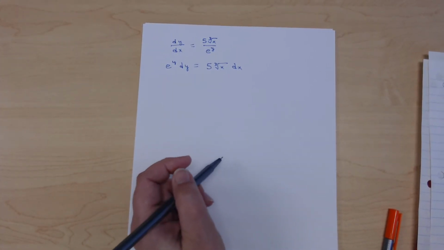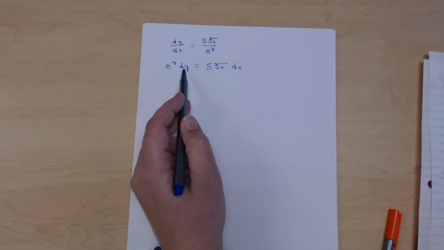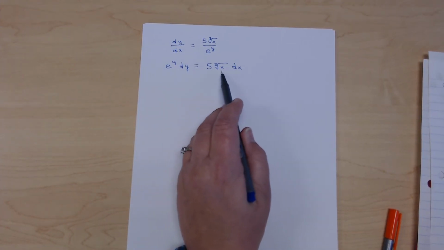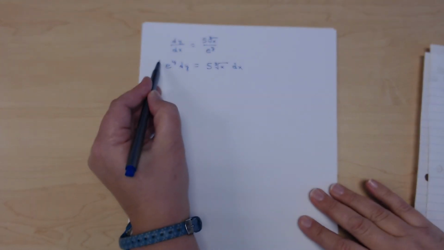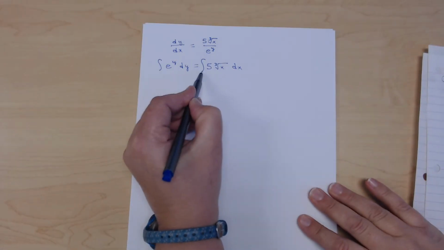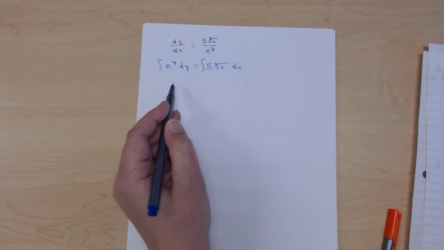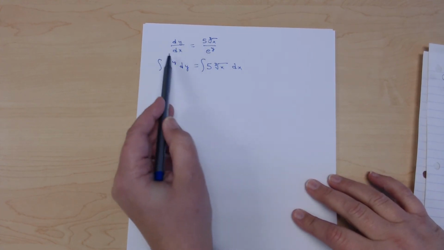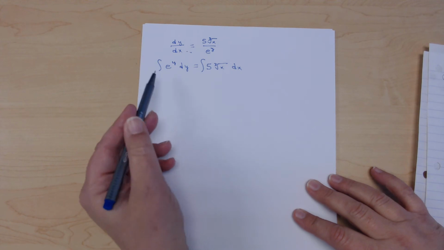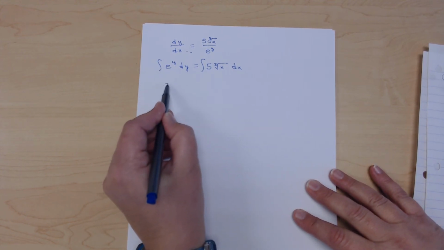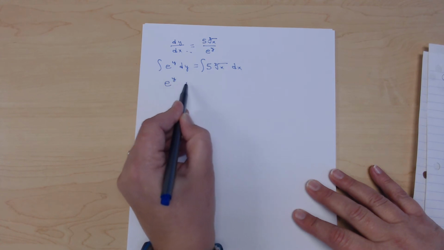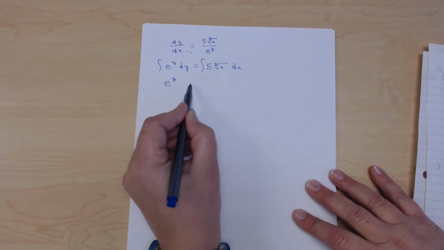And that's it, right? We're ready to go. We got all the y's on one side, and we got all the x's on the other. So as soon as that happens, take the integral of both sides. Remember, we're trying to see what the original equation looked like to create this derivative. So this guy, the integral of e to the y is e to the y. Technically plus c, but we'll just put it all on one side here.